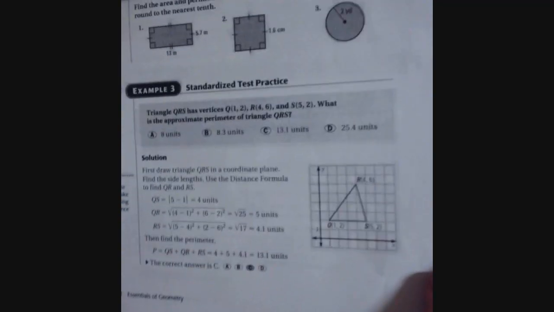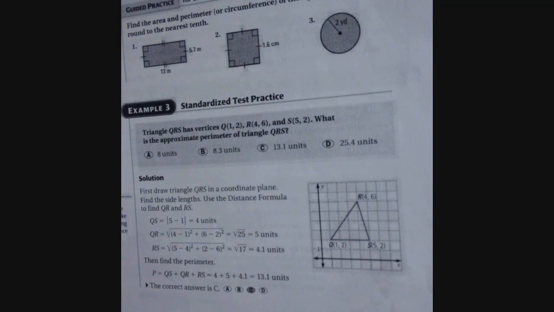So they give you A, B, and C here. What is the approximate perimeter? They want to know the perimeter, so I'm covering that up. See the 8 units, 8.3, 13.1, or 25.4. So we need, and I'm going to highlight this in red, to find the distance from here to here. We need to find the distance from here to here. And then we need to find the distance from Q to S.